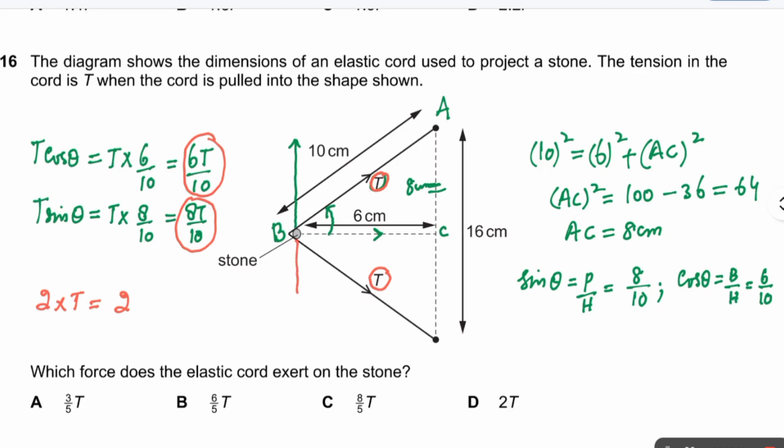You know that this component will be cancelled by this component. But if we take this line A, B, C, and this is D, along BD the tension shows another component along the horizontal direction. So it becomes 2 times this horizontal component. This is the horizontal one. Clear? Which one is the horizontal component? This is the horizontal component.